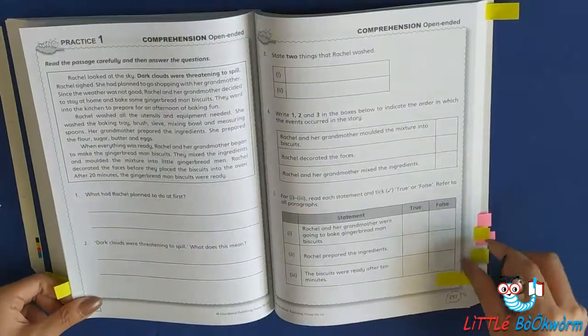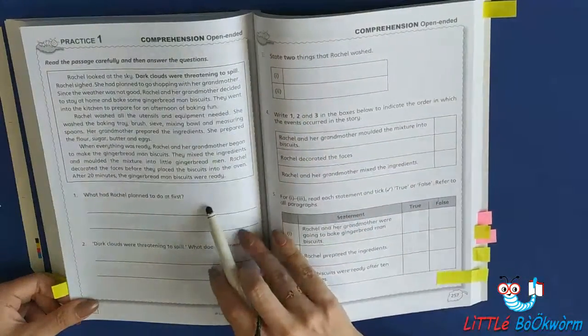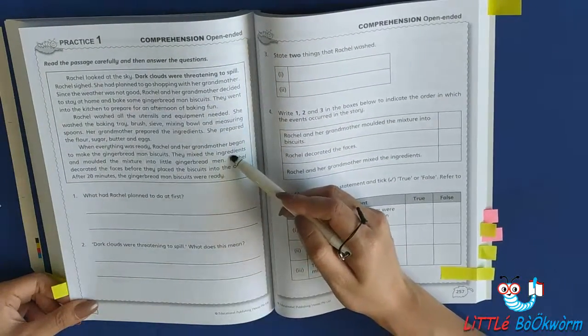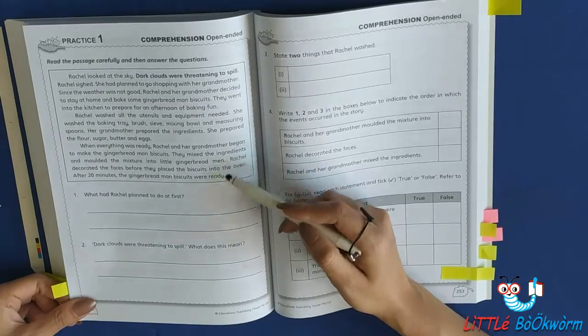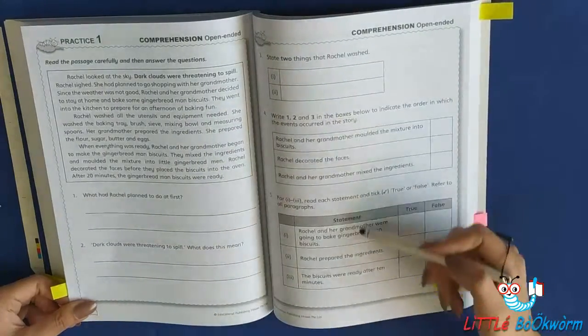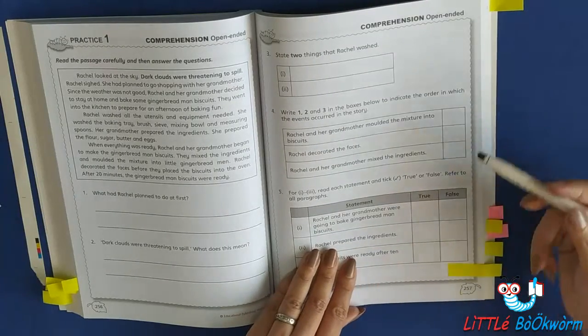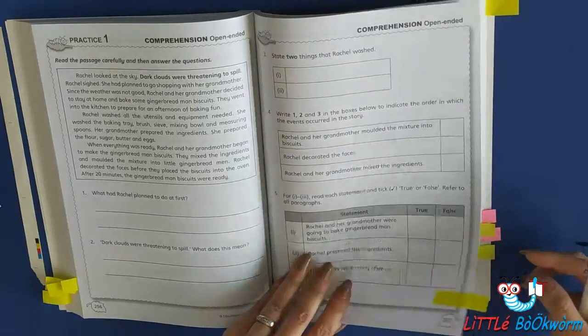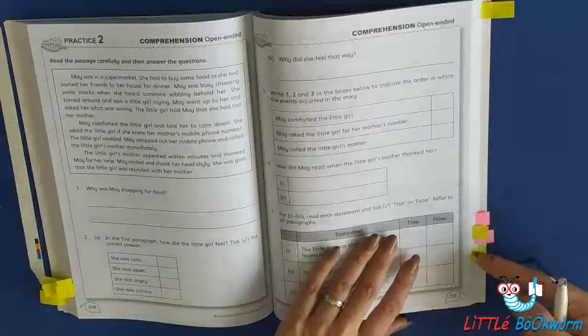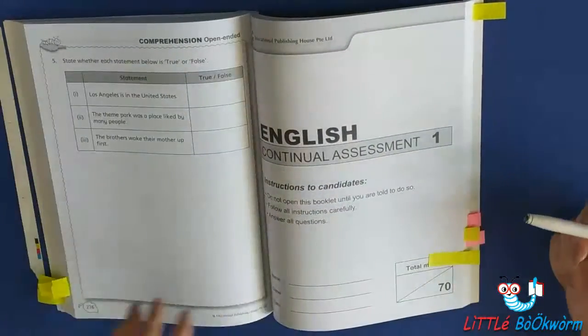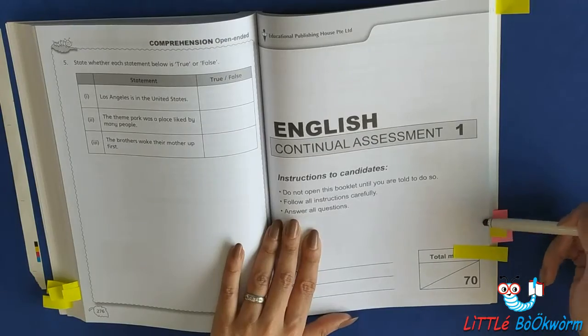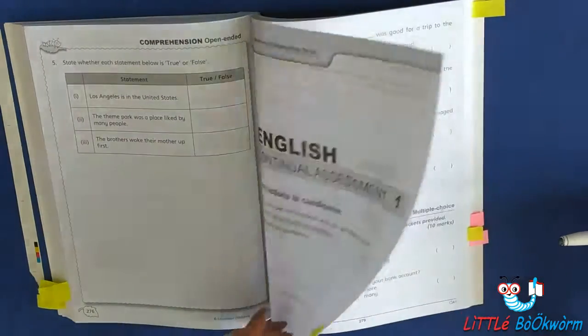Then you will be given open-ended questions. So this is again a passage given, slightly longer, and questions are given in open-ended form rather than multiple choice, and you are required to answer that. And following that, you have the continual assessment 1 here. Let's take a look at the format.